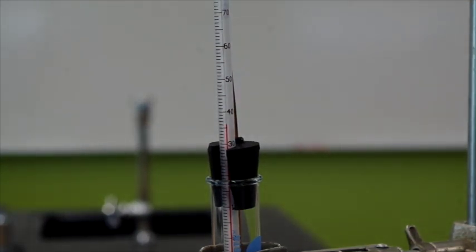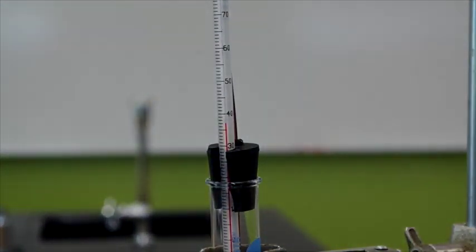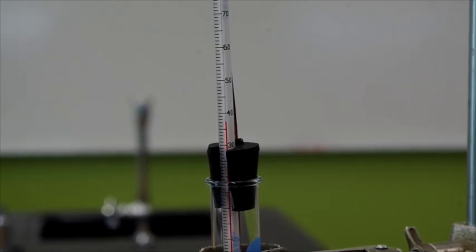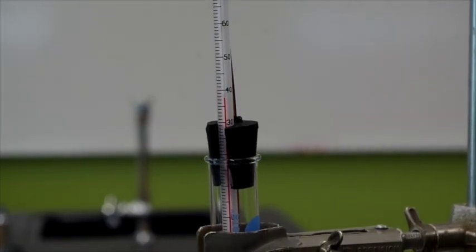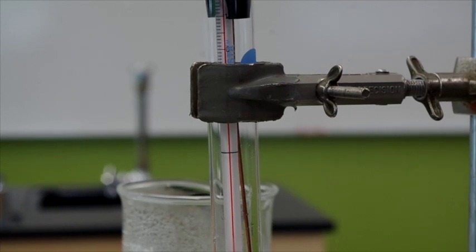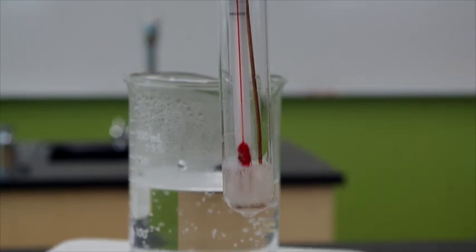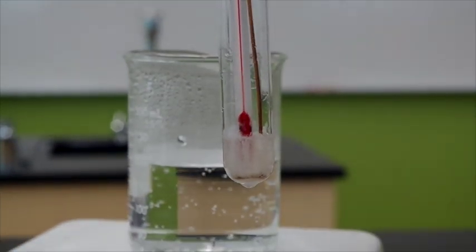Would you like me to go down to it? Yeah, you can start. Let me get this last measurement and then you can go down to it. Okay. We're at 37 and a half. Can no longer stir it because the thing is frozen in place.